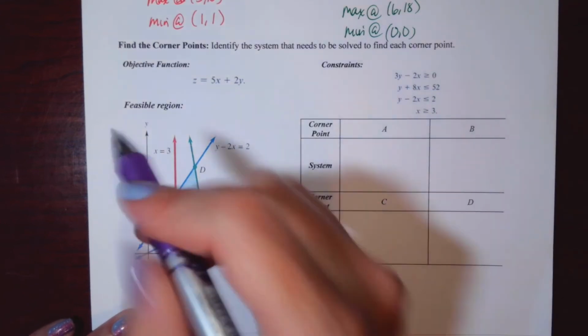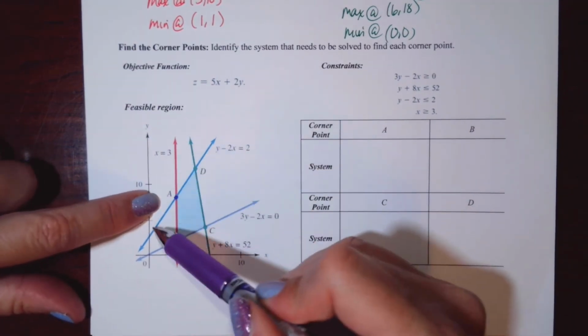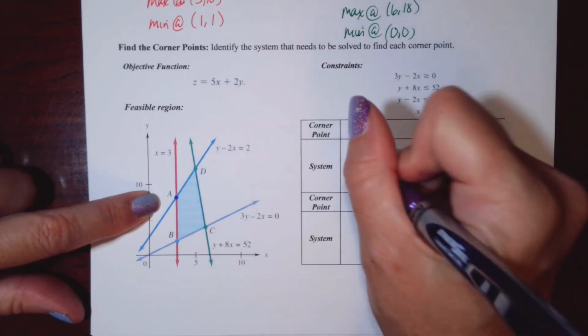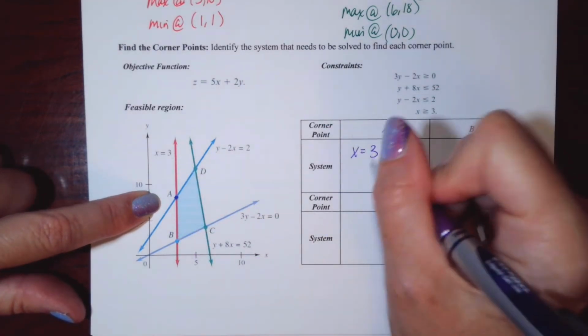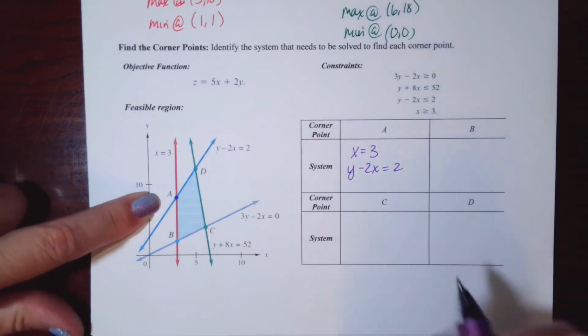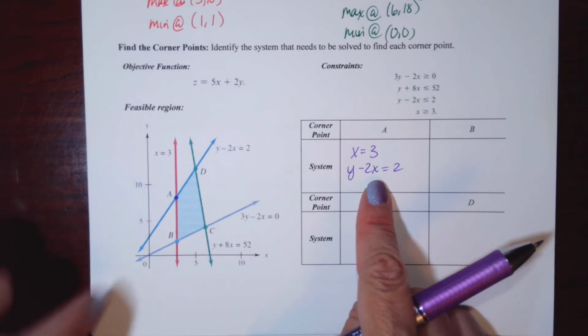So, for example, point A, right here, it's on the intersection of these 2 lines. So I would have to solve x equals 3 with y minus 2x equals 2. That's the system that I would solve to find the coordinates for A. And I've got to solve these systems. I do not want to guess.